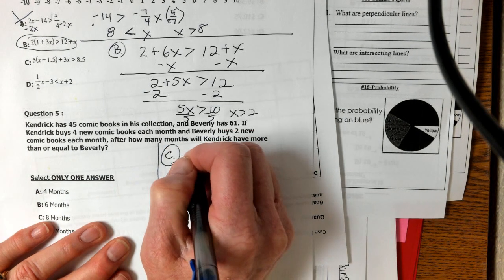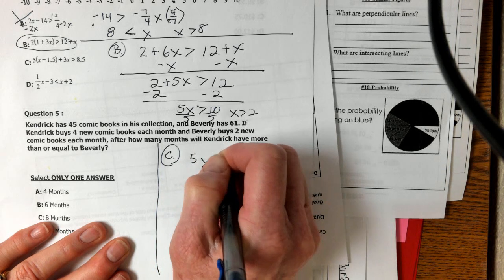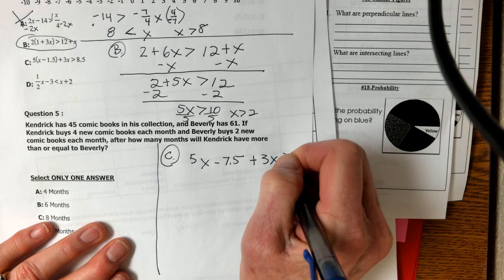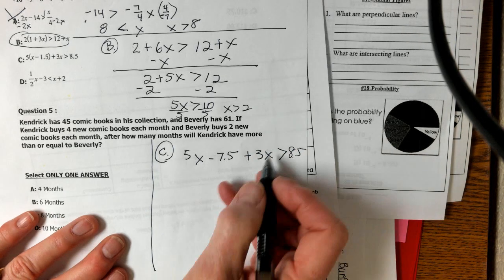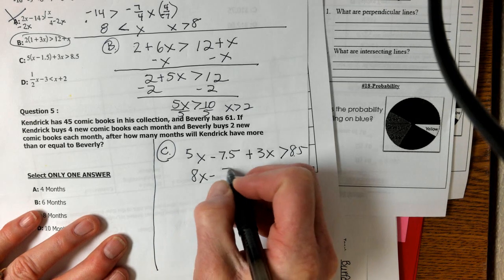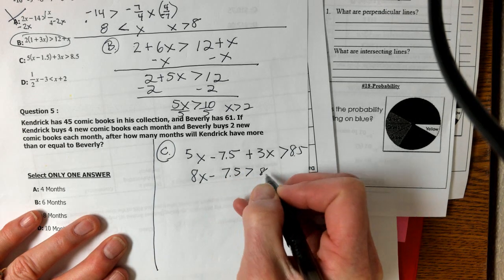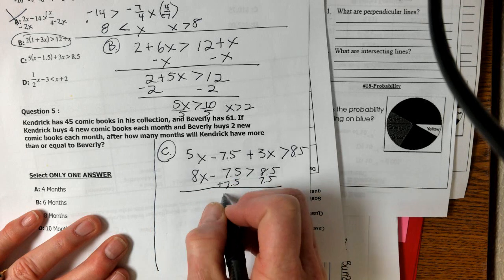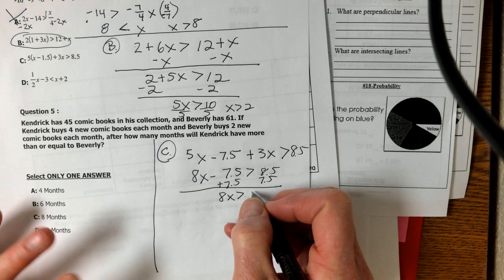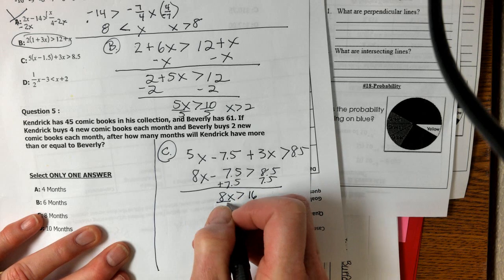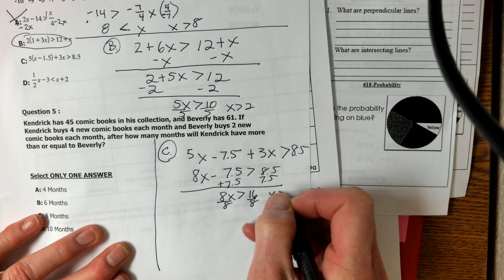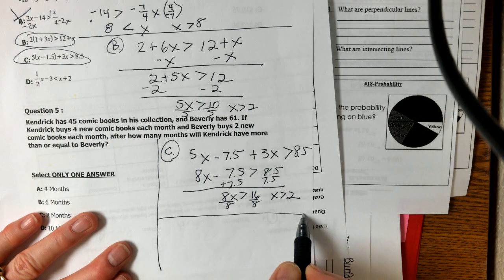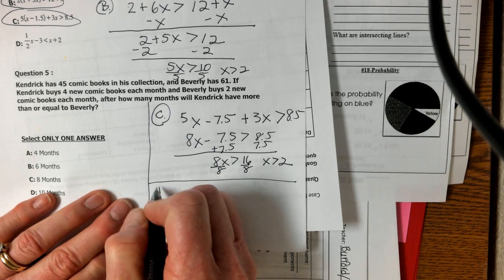So the first thing you're going to do is distribute, and you get 5x minus 7.5 plus 3x is greater than 8.5. So when I combine like terms, I get 8x minus 7.5 is greater than 8.5. I add 7.5 to both sides. I get 8x is greater than, what does this work out to? 16. If I divide by 8, I get x is greater than 2. There was another answer. And you do have to check D because there could be more than one.